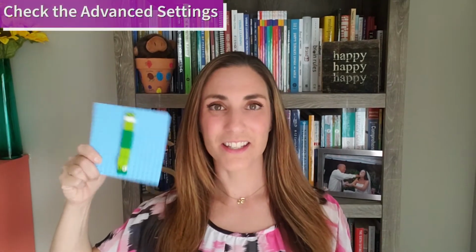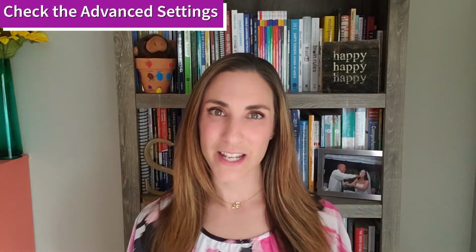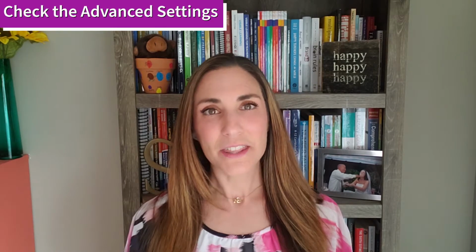1, 2, 3, go! Number 1, check the advanced settings. Many times we get a general sense how to use the site, and then we learn the rest along the way with our students. That's some of the best learning, in my opinion. Our students can teach us really creative ways to use a site or an application. But before launching an online activity, check the advanced settings. This is like controlling the first impression for your students.